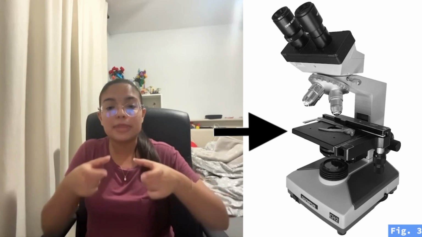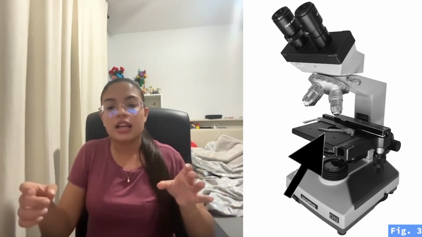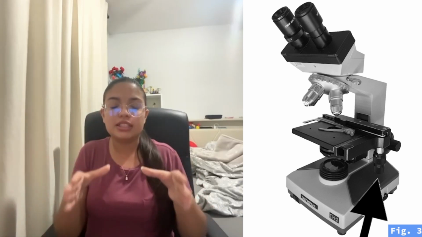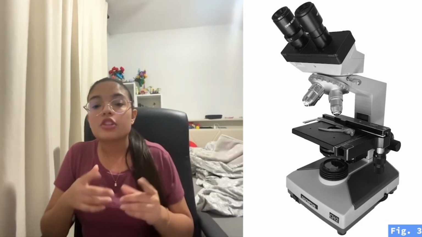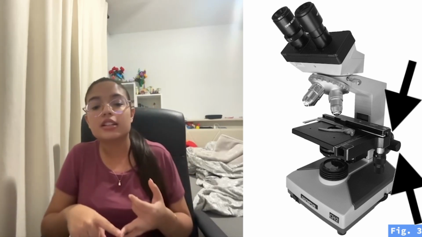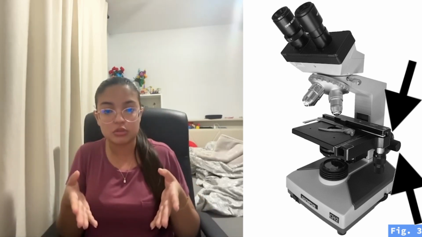And then you have the stage that keeps the objects in place with a clipper and has knobs that let you control where you have it, so you have it at the place that you need so you can do your observation. Talking about knobs, you have 2 knobs on the side, a coarse adjustment and a fine adjustment that focus the image that you're viewing through your microscope so you can see the specimen in detail.